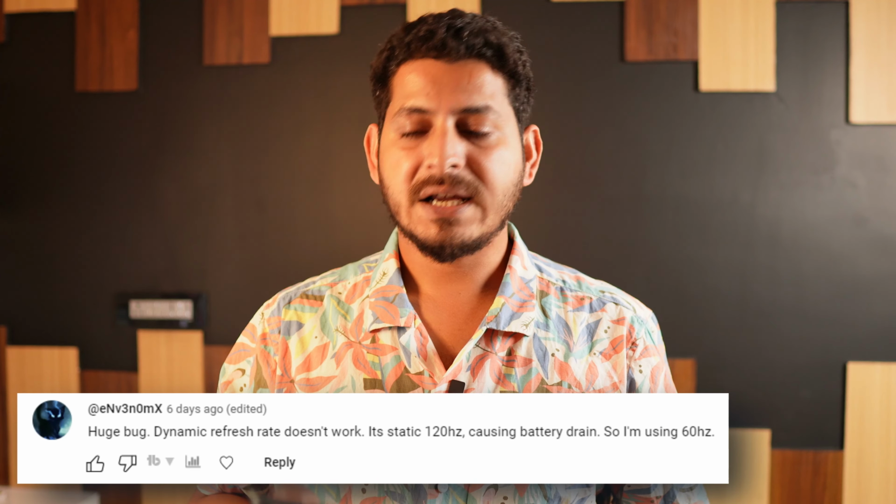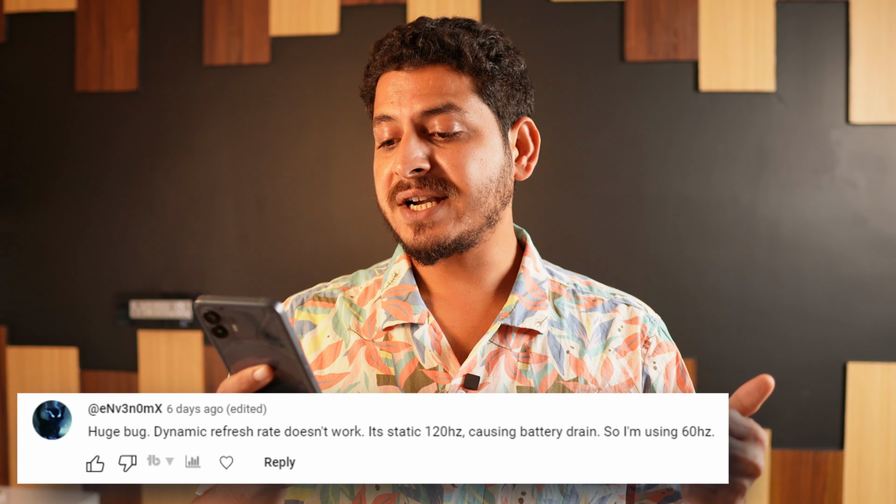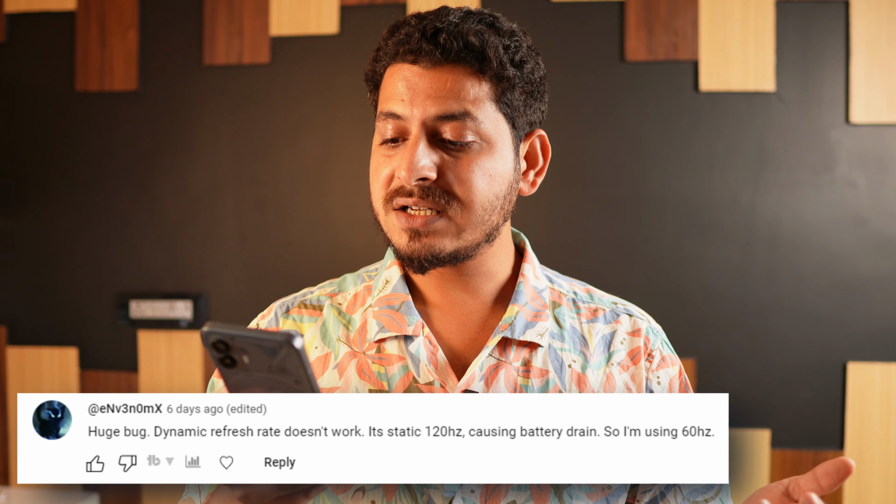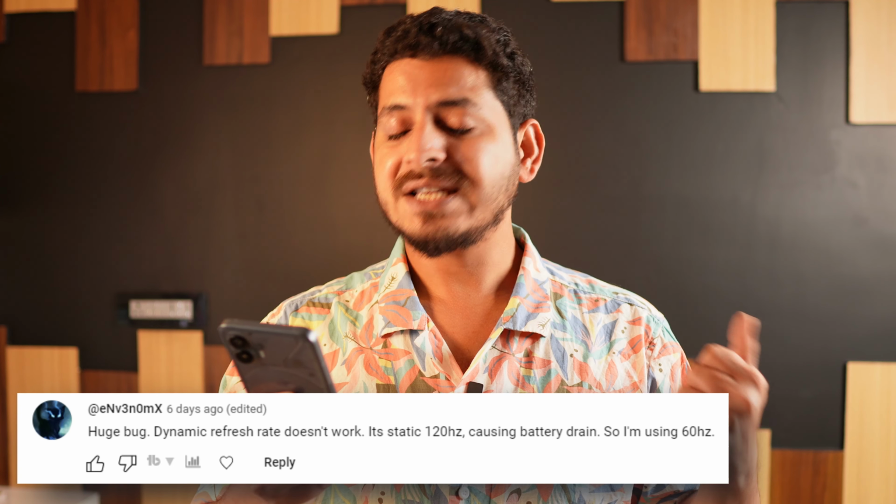Another user is asking about the custom ROM. So custom ROMs will be covered after the in-depth review of this build. Another user has an issue with dynamic refresh rate. It doesn't work. It's static 120 Hz causing battery drain. So I'm using 60 Hz.